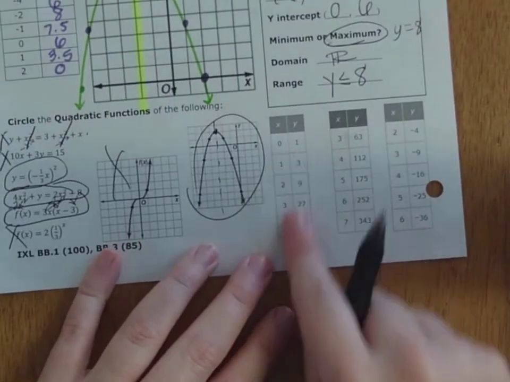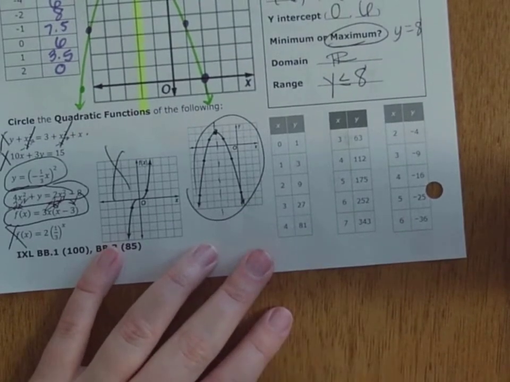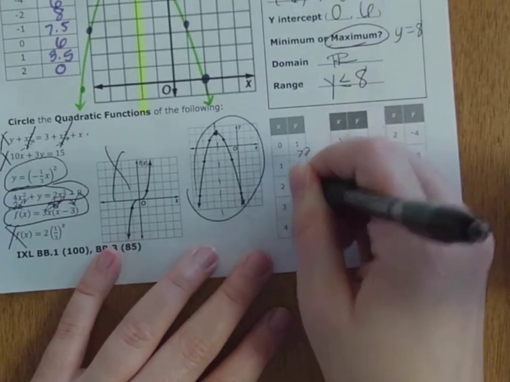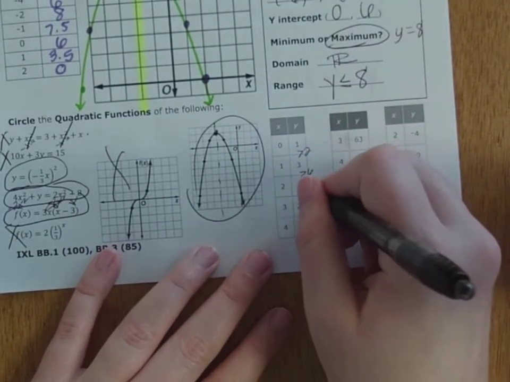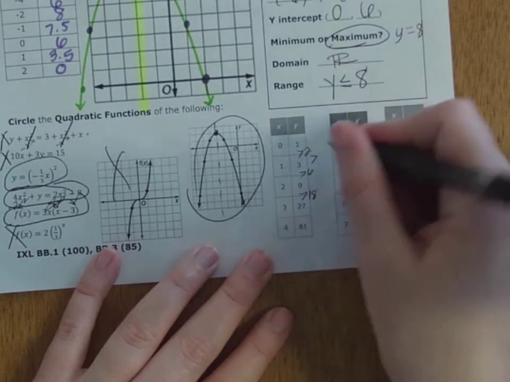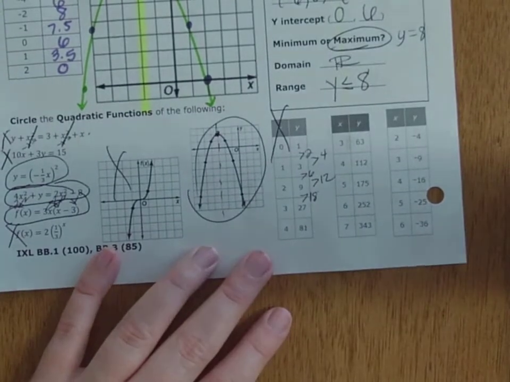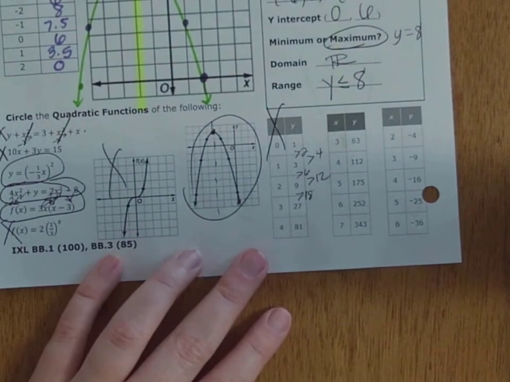Is this a quadratic? How do we tell with tables? What do we have to find? The common second difference. And this difference is 2, this difference is 6, this difference is 18? Yeah. The second difference here is 4, second difference here is 12. So not a parabola, not a quadratic.